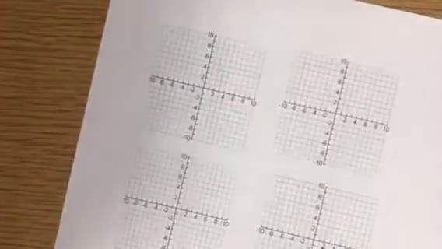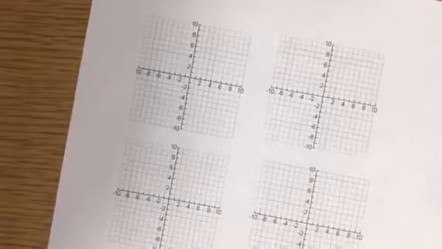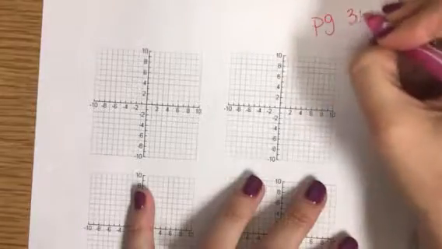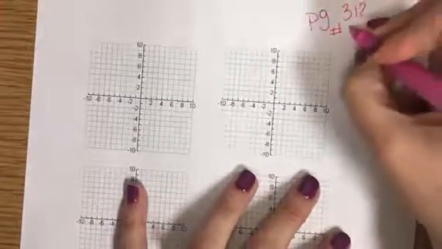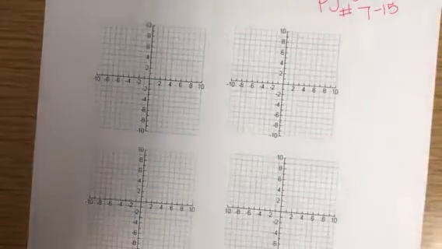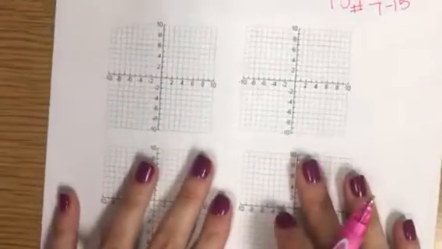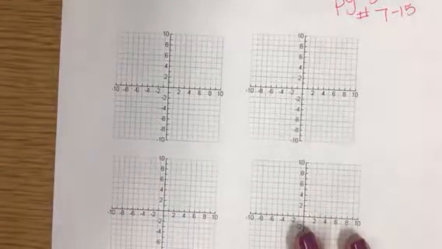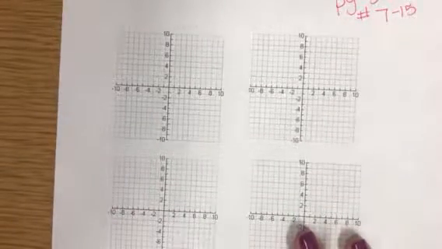Let's take a look at just a couple of the problems you have from your homework. Your homework was page 312, numbers 7 through 15, and you just needed to be graphing them. I gave you graph paper. I have a few grids here, so you don't have to wait for me to get that all put down. A couple of things that I want to look at, just the very basics.